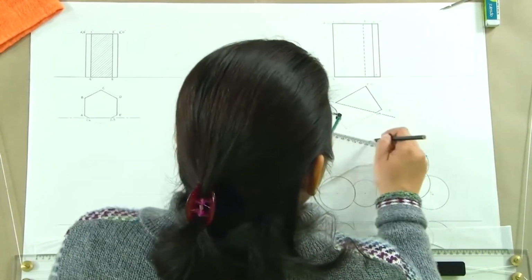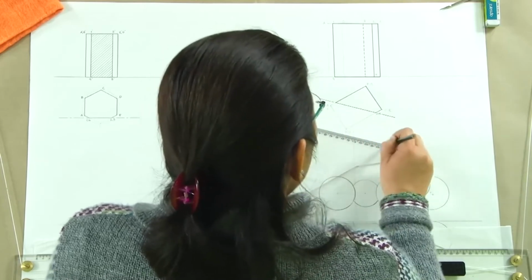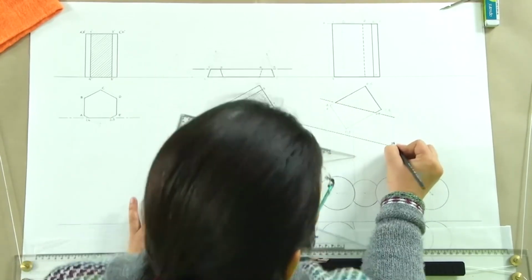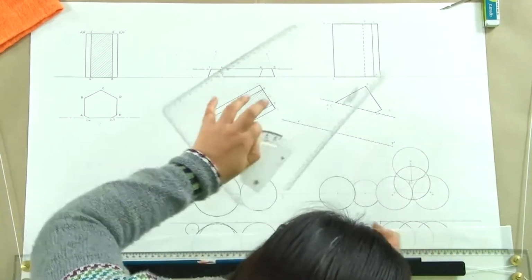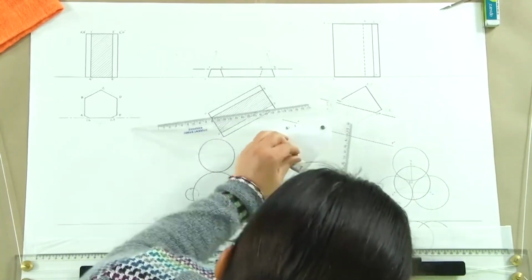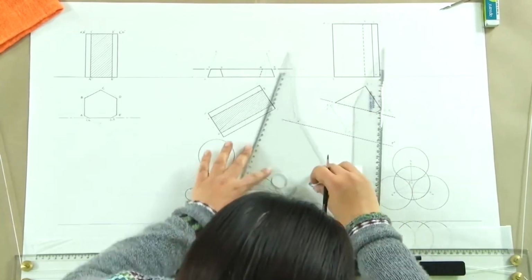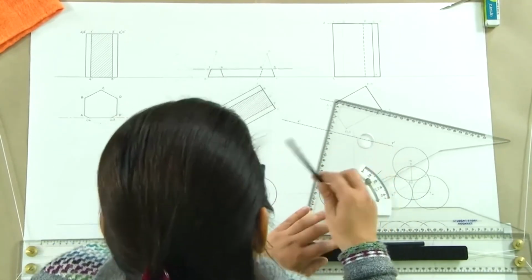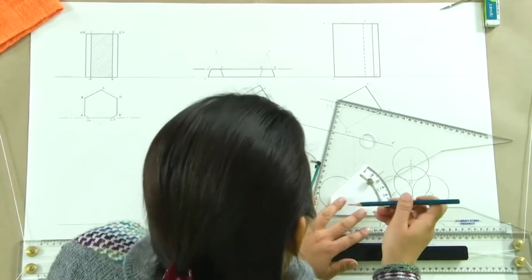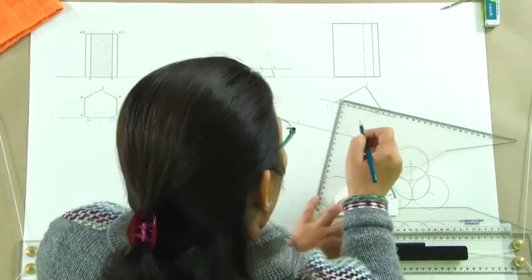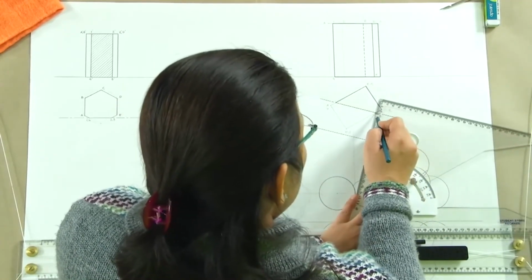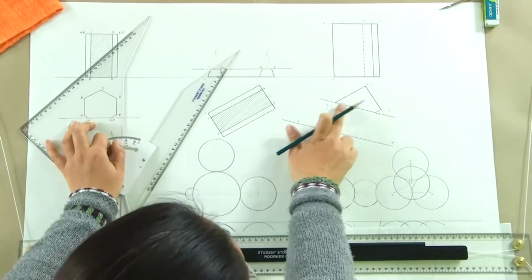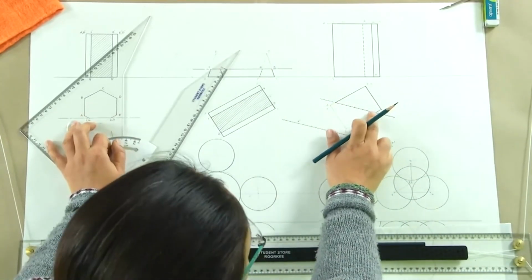So, assuming this is our reference line X dash Y dash. Now, since it is parallel to this, if we take the projections of this section plane onto this, it is going to be the actual width or actual dimension of the section.